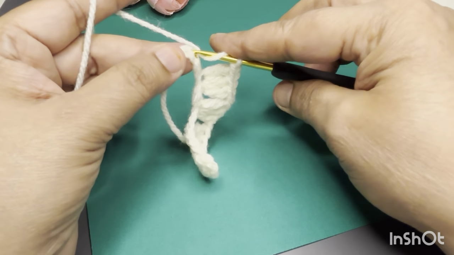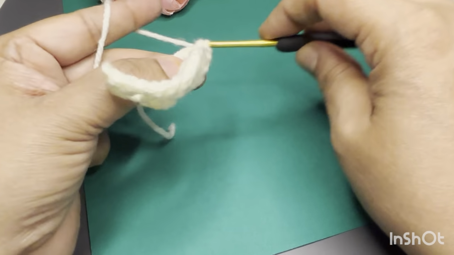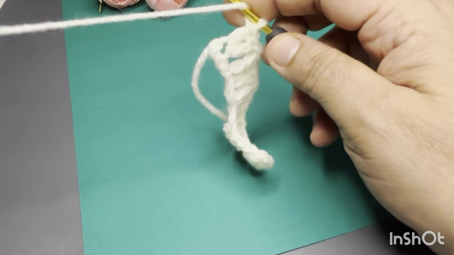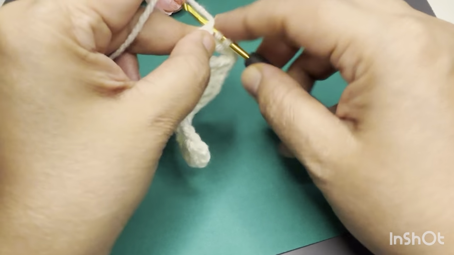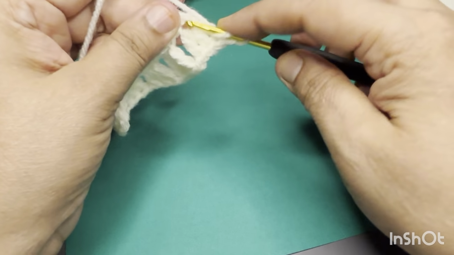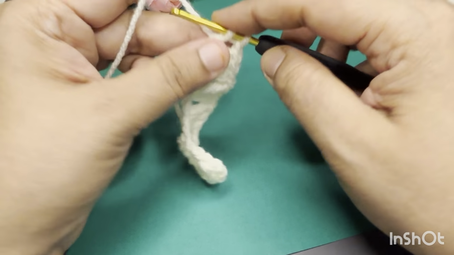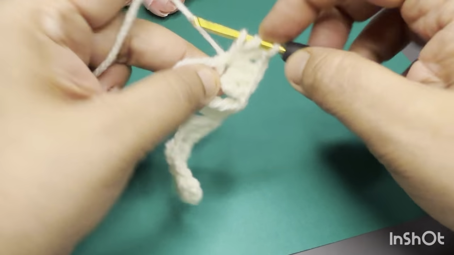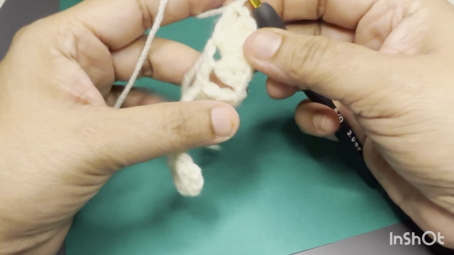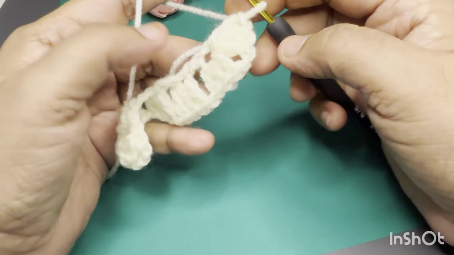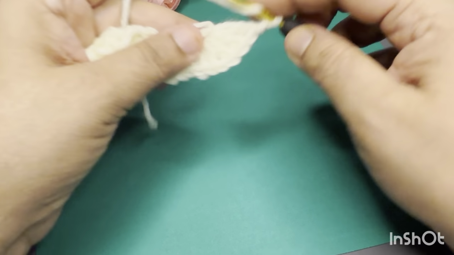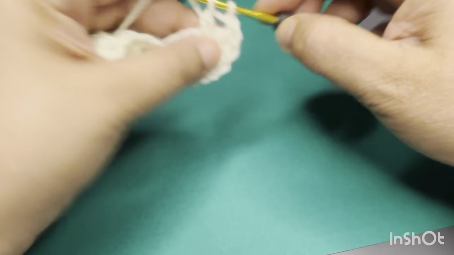In the last stitch you make 3 double crochet, then 1 chain, then 3 more double crochet in the same stitch. This is the last stitch. Then one more time you repeat the same pattern, 1 chain and 3 double crochet, 3 more double crochet in the same stitch.